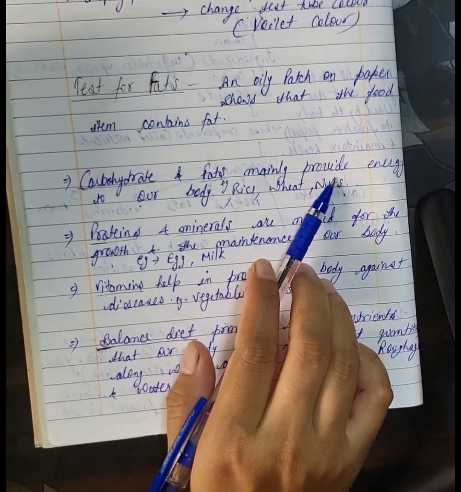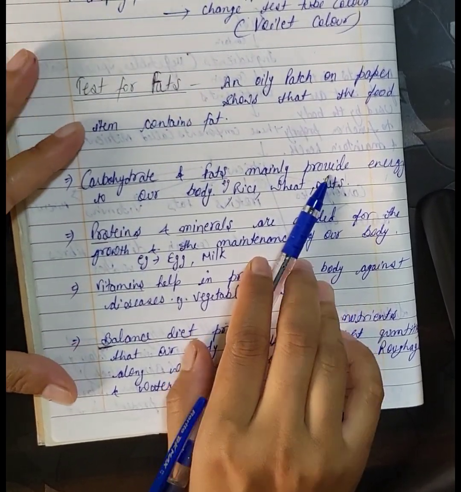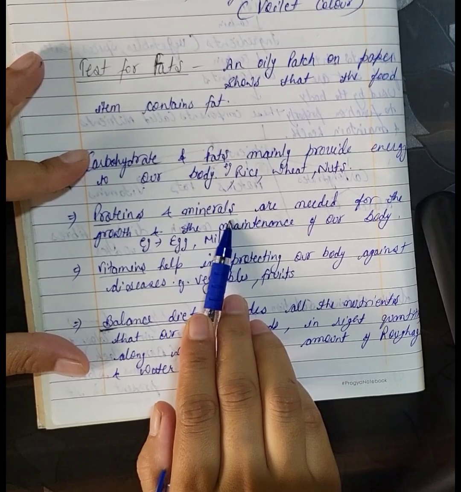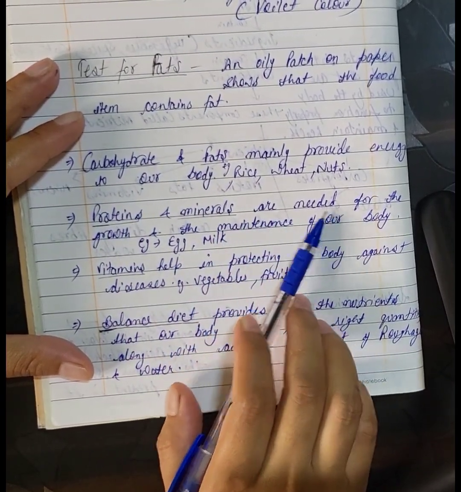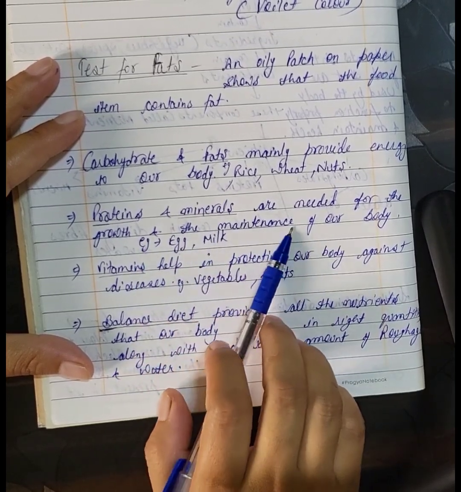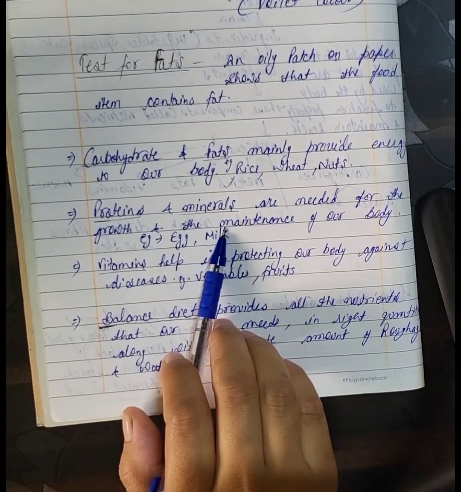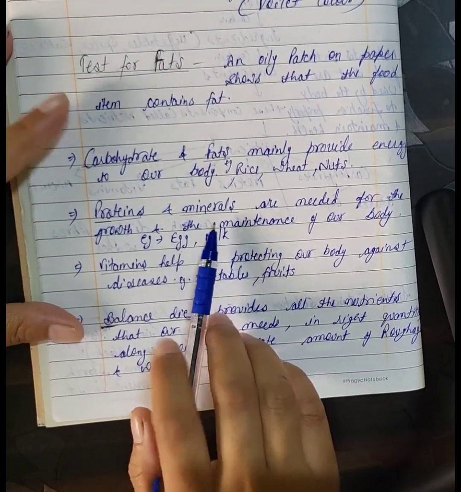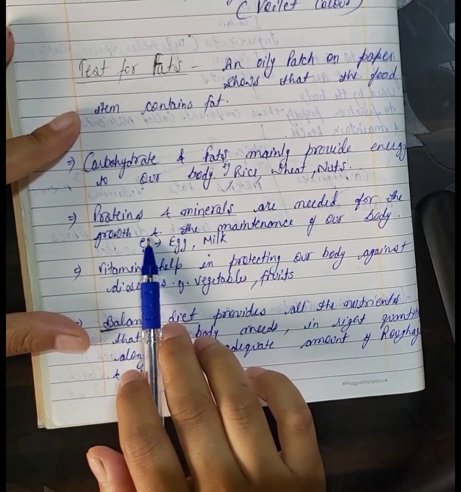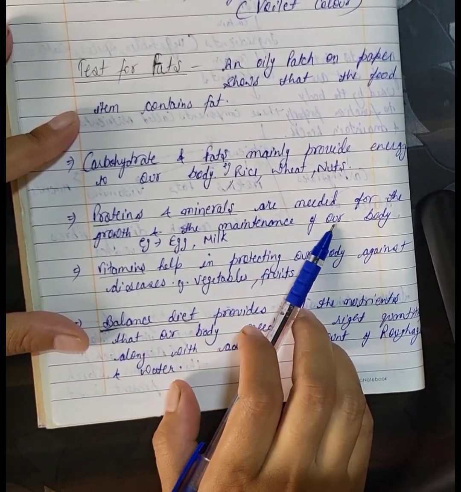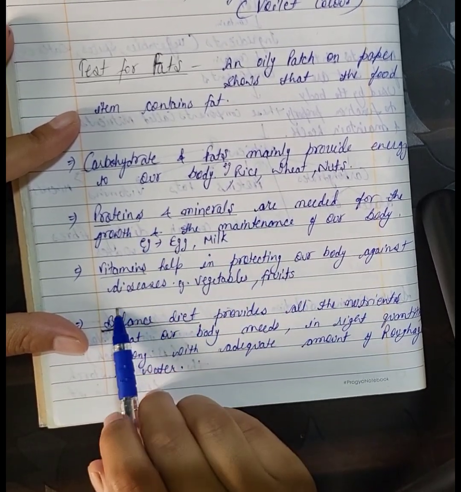But in your body, only energy is not sufficient to work properly. So you also need proteins and minerals in your body to function properly. Protein and minerals are needed for the growth and maintenance of our body. Everyone wants to grow, so they should take proteins and minerals in their meal. For example, you can take egg or milk for protein and minerals.